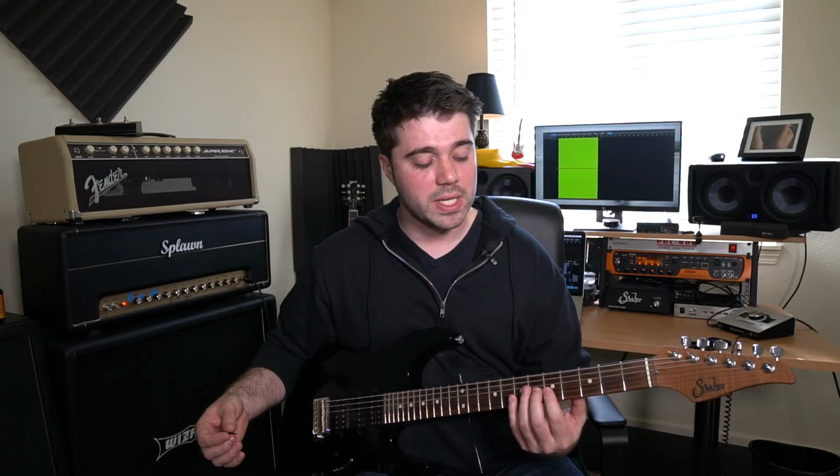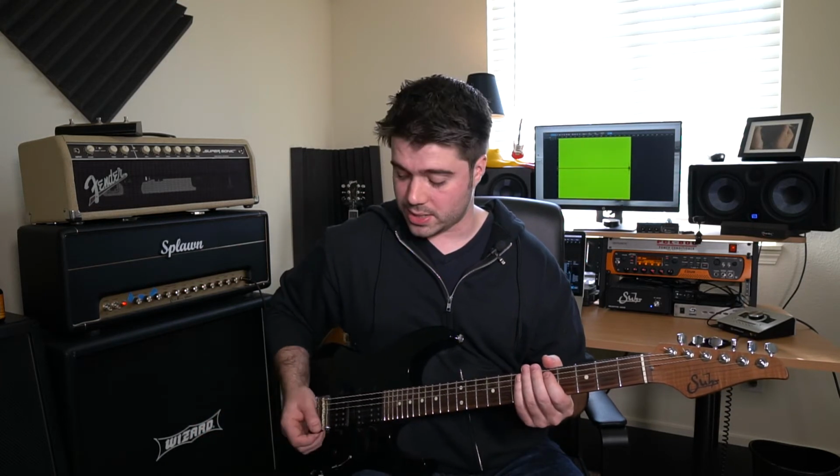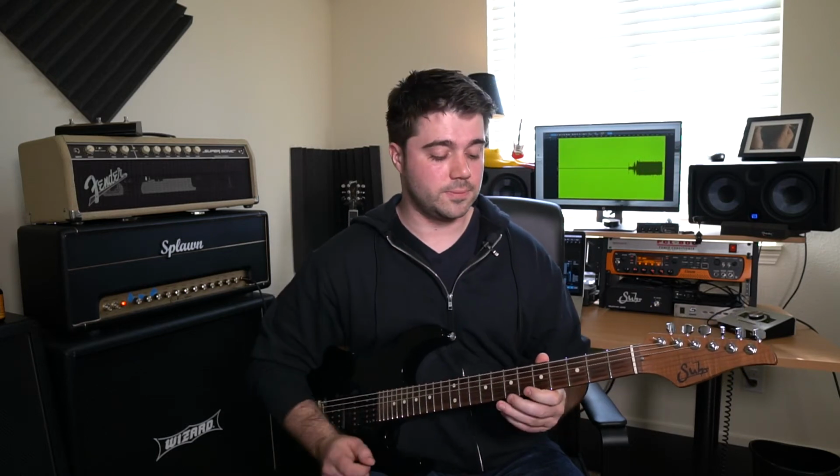Okay, so that was the first lick I played. The next one we're gonna do is, again, repetitive patterns that are really easy on your fingers. So on the E string, the B string, and the G string, I'm gonna play the 5th fret, the 7th fret, and the 8th fret, and it's gonna look like this.